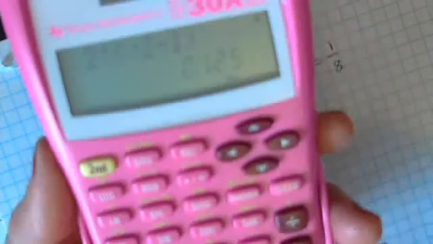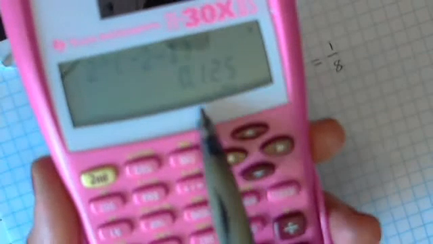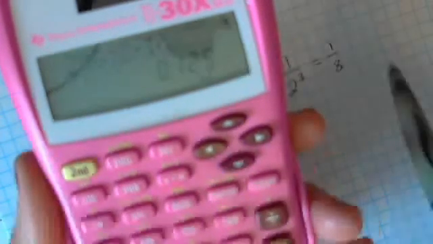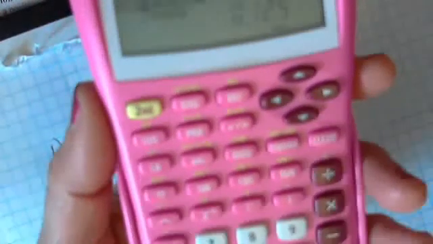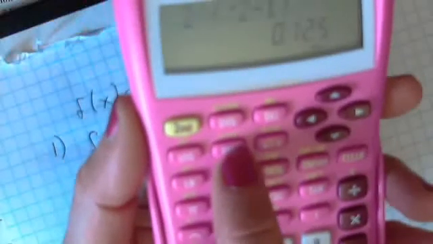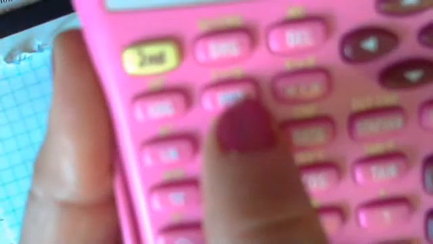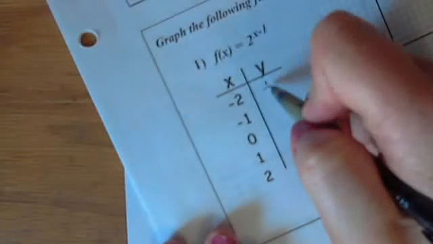Now when I press enter, I'm going to get a decimal, 0.125. Well, that is 1/8. We prefer a fraction for this problem because it's going to be easier to graph. But if you're not sure about that, you may have a fraction to decimal key on your calculator. Mine is right here. It says F double arrow D. So I can press my shift key, press that fraction decimal key, and it will turn that decimal 0.125 into 1/8 if you don't have that memorized, the equivalents. So going to my table, for -2 input I get 1/8.